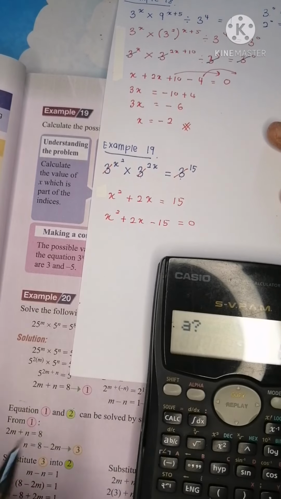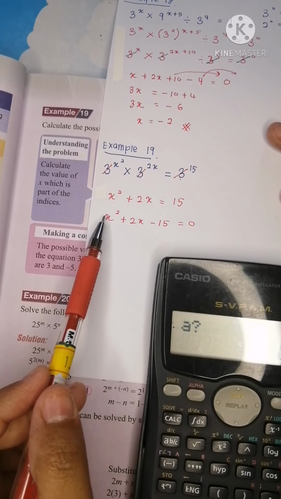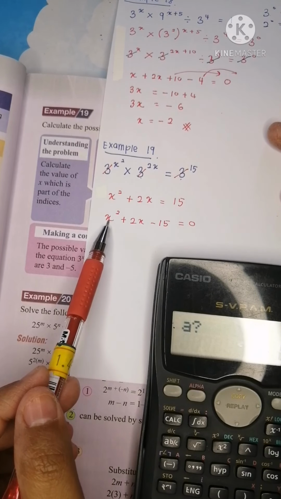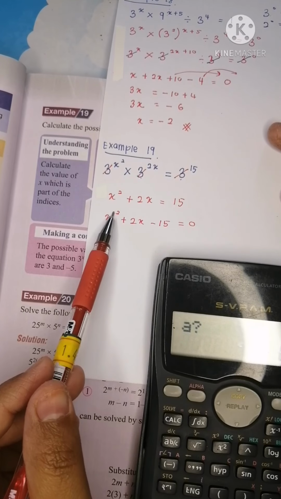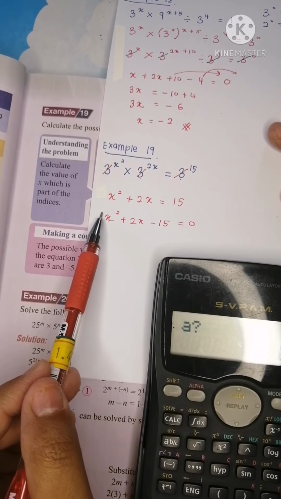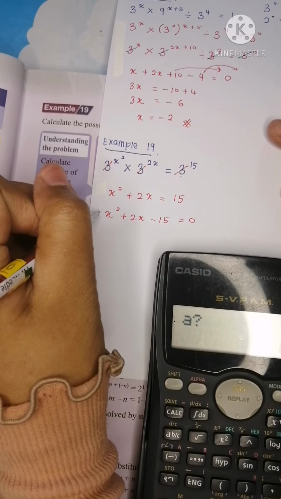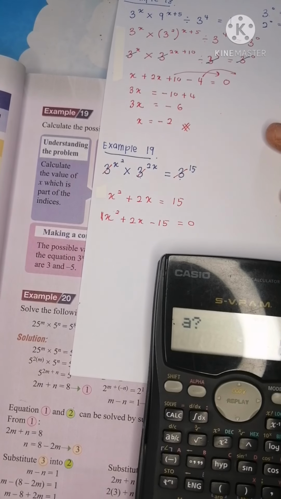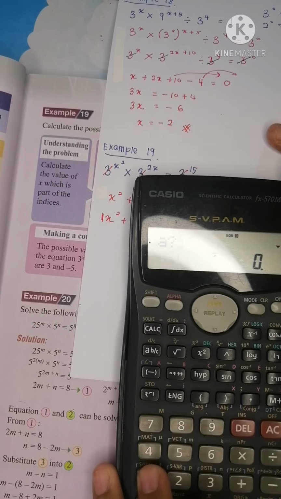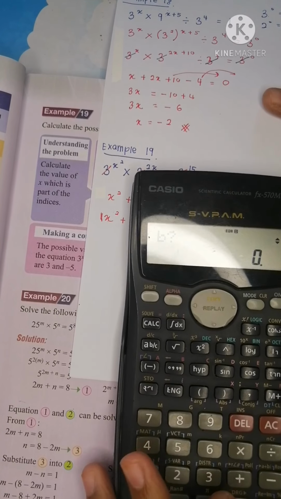Now a represents the coefficient of x squared, which is 1. So press 1 and then equal.